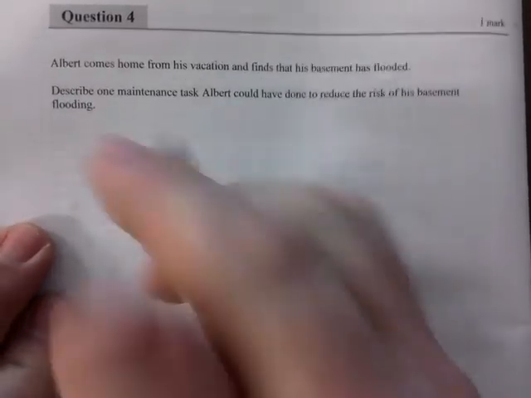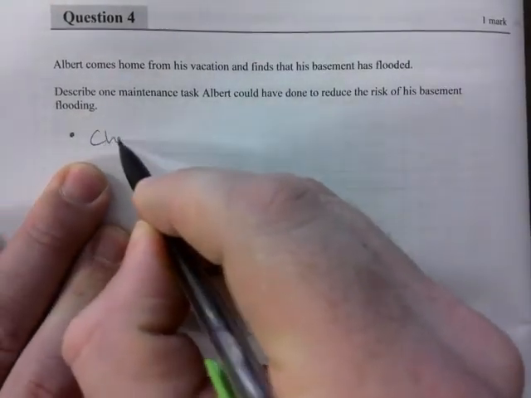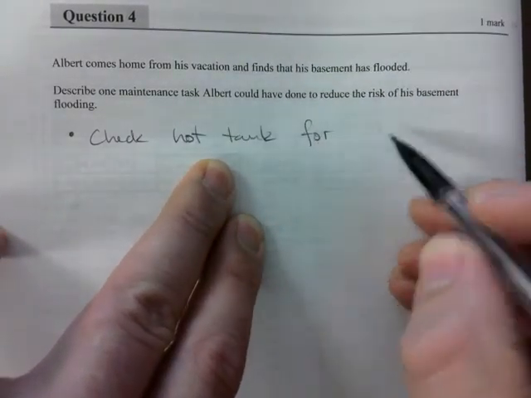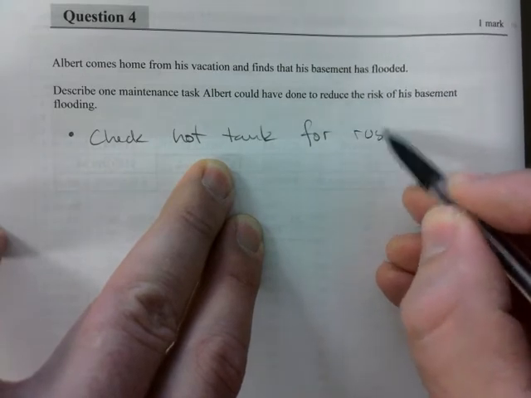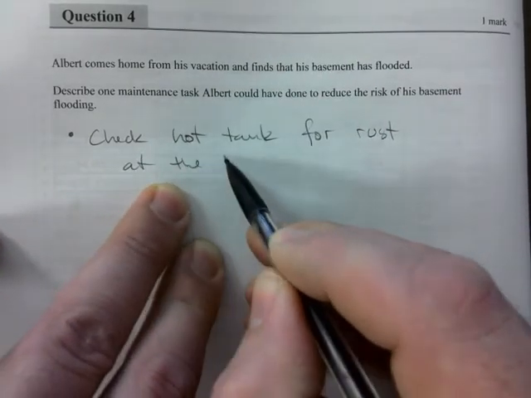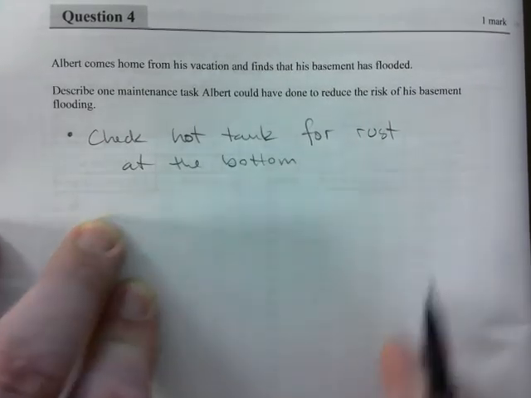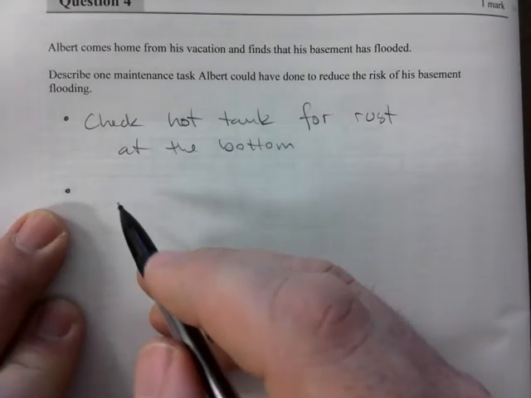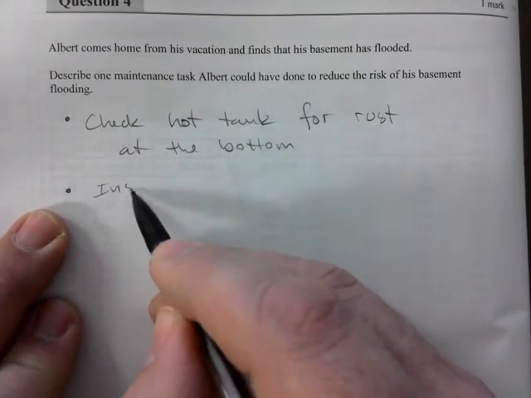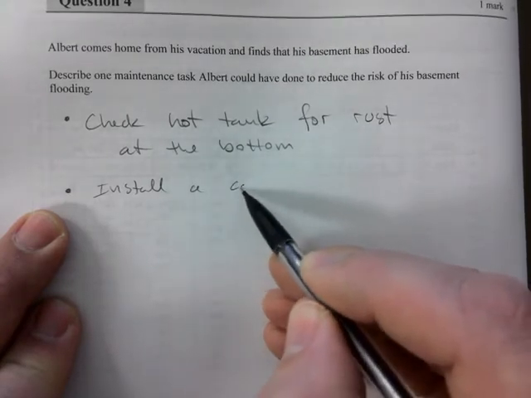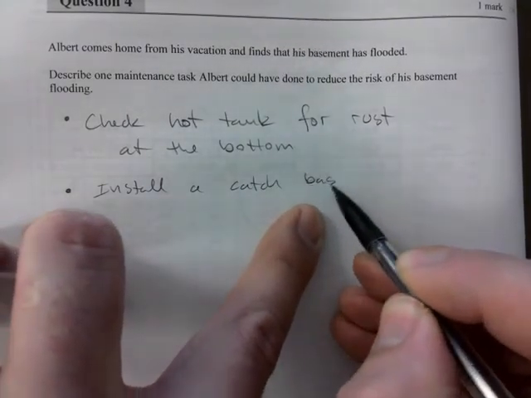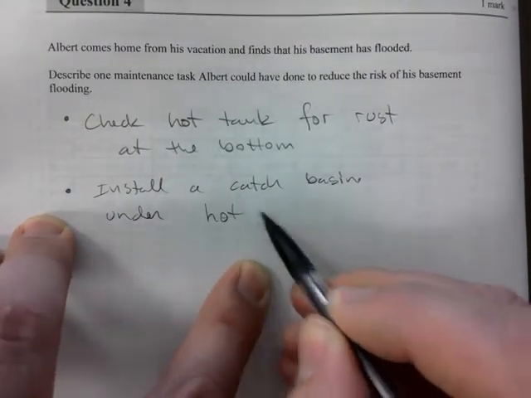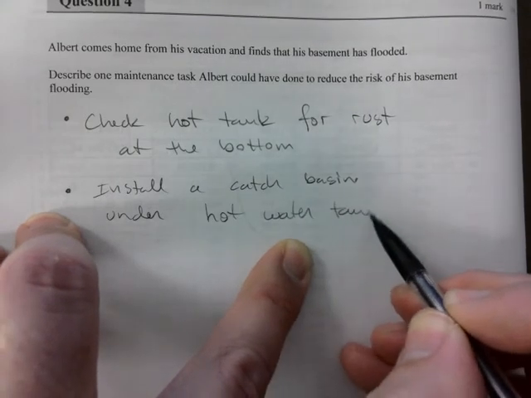So one maintenance task is check hot water tank for corrosion or rust at the bottom. That's one thing that you could have done. Just basic. You could have installed a catch basin under the hot water tank. That's probably even better, right?